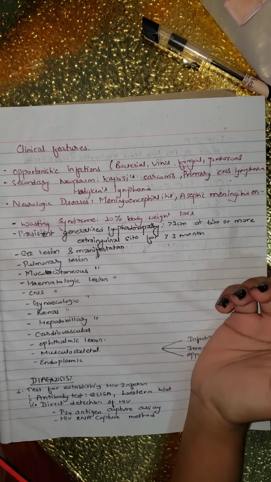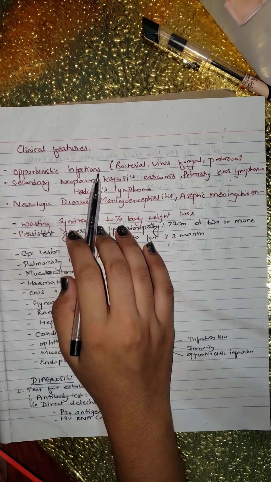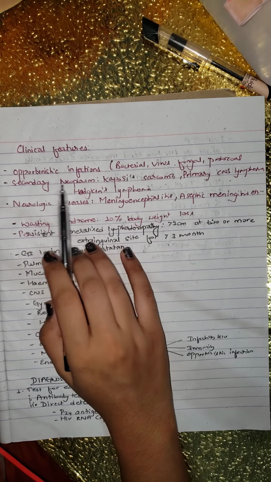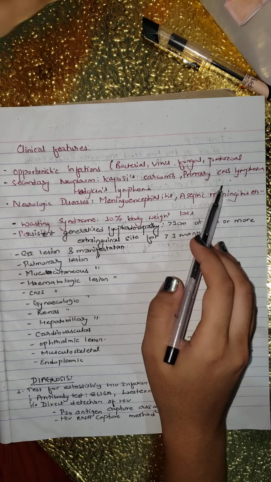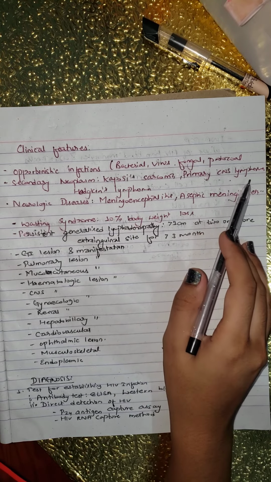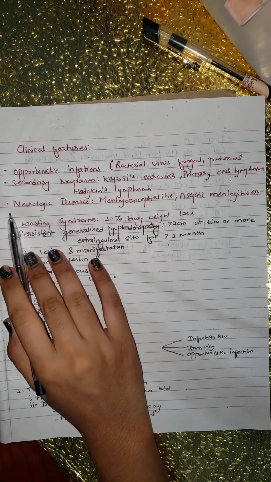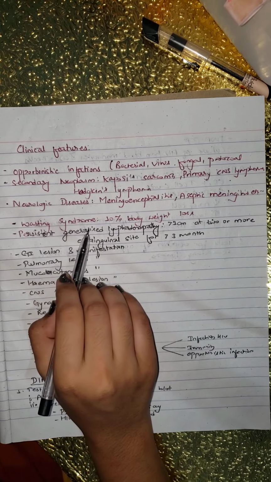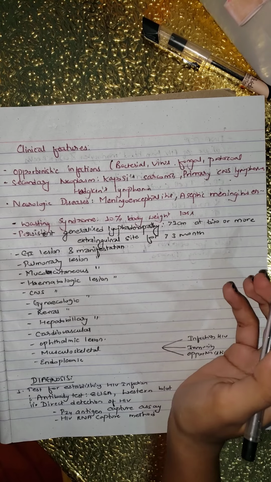So what are the basic clinical features? We have already mentioned there are lots of opportunistic infections, bacterial, viral, fungal, protozoal, anything, and secondary neoplasms are seen like Kaposi sarcoma, primary CNS lymphoma, Hodgkin's lymphoma. These are just examples. And lots of neurologic diseases are seen. Wasting syndrome is seen. Wasting syndrome means 10% of the body weight is lost.